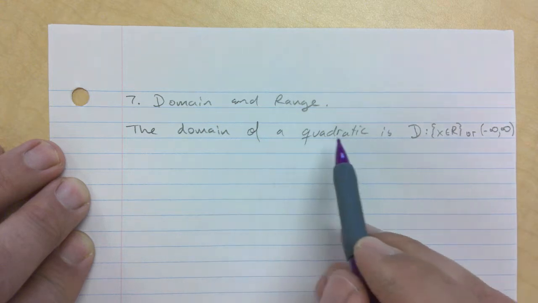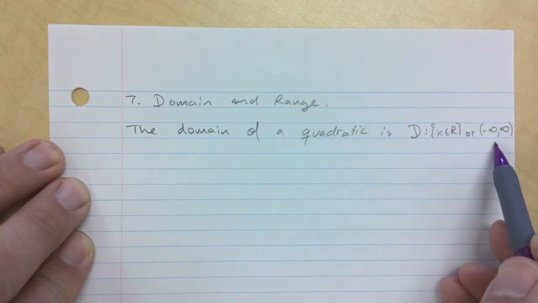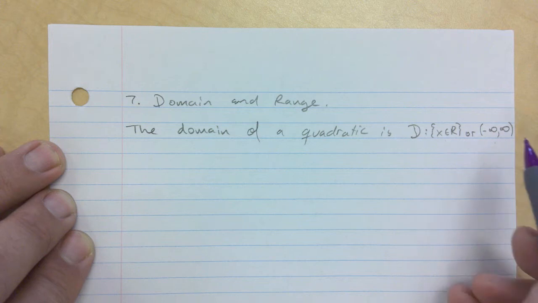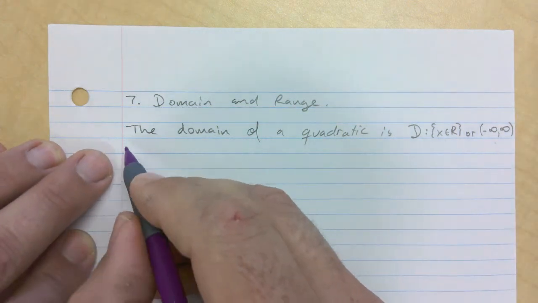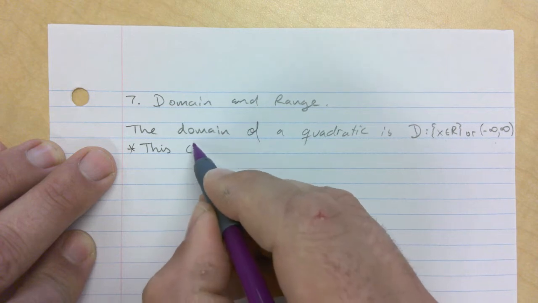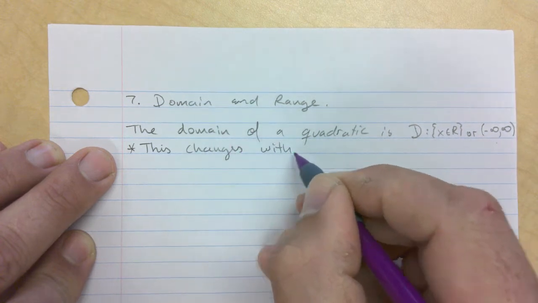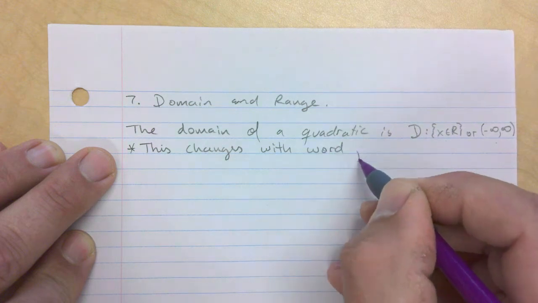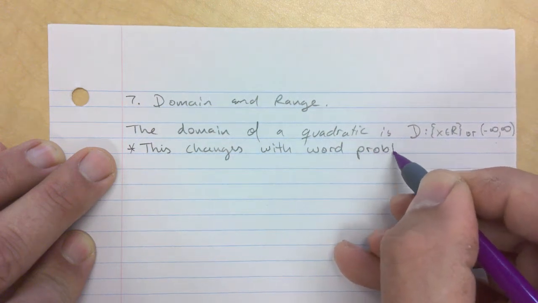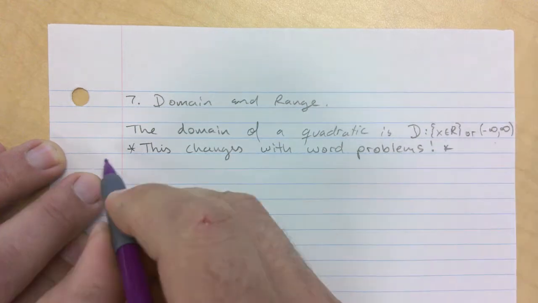So the domain of a quadratic is, mind you, this is set notation and interval notation. And I will just say this changes with word problems. And I can't emphasize this enough, okay?